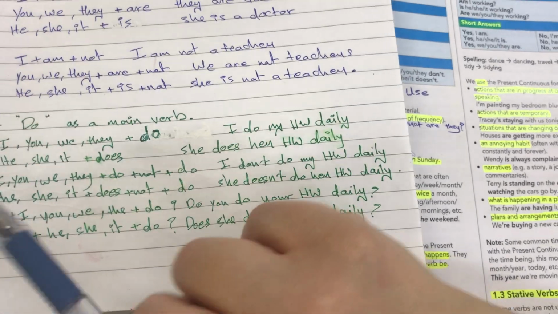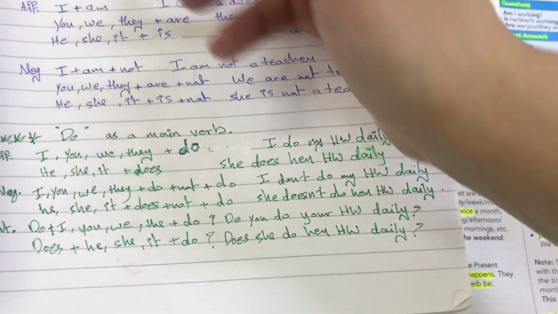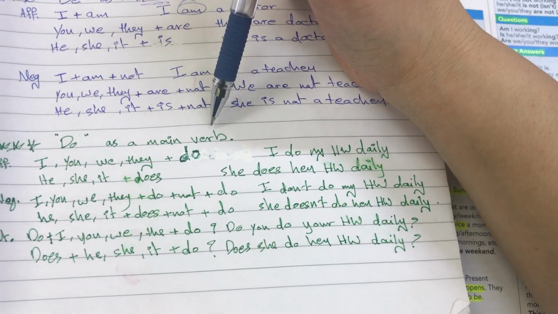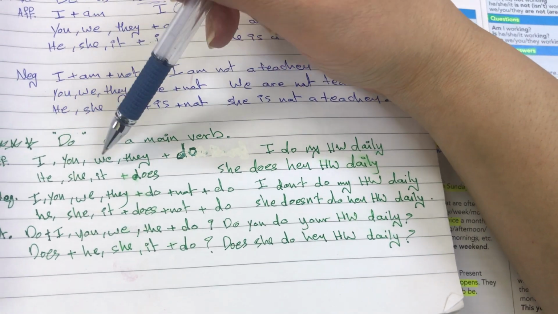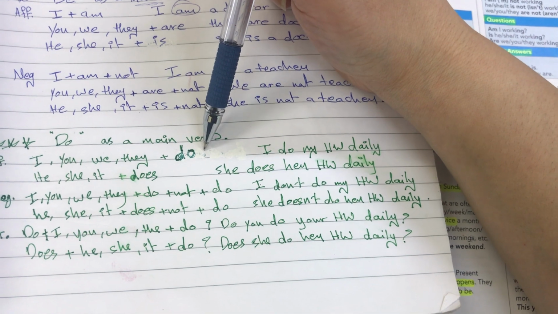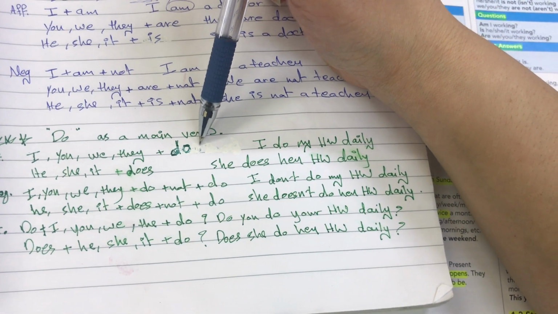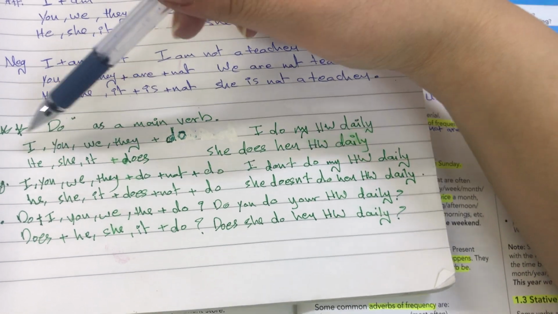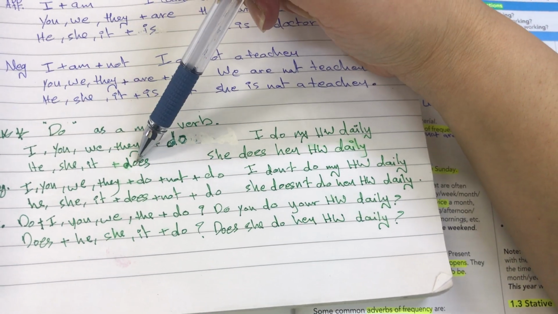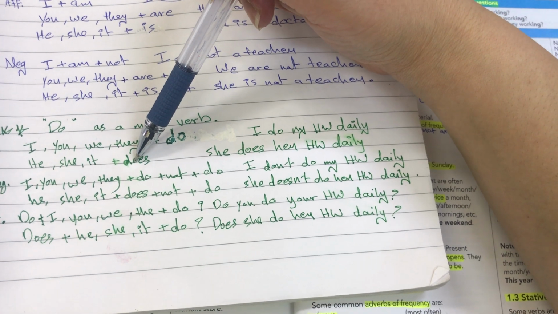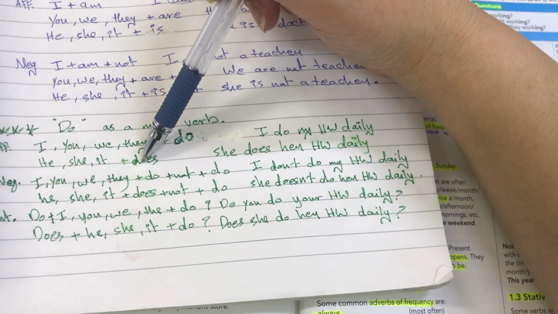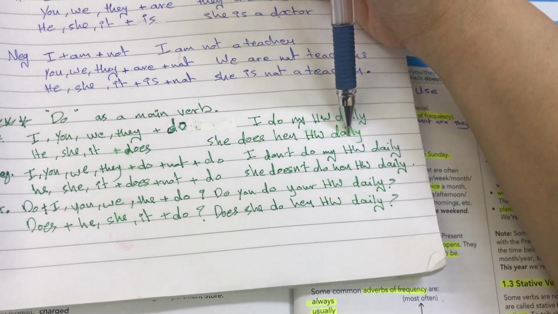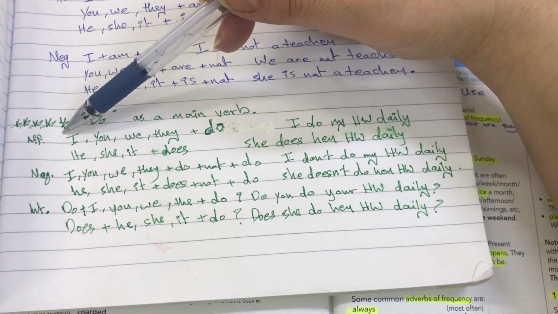Now we'll talk about another verb, which is do. Do as a main verb. I, you, we, they plus do, as an example, I do my homework daily. He, she, it حكينا إنه لازم الاس okay تروح على do, so it will become does. She does her homework daily. This is in the affirmative form.